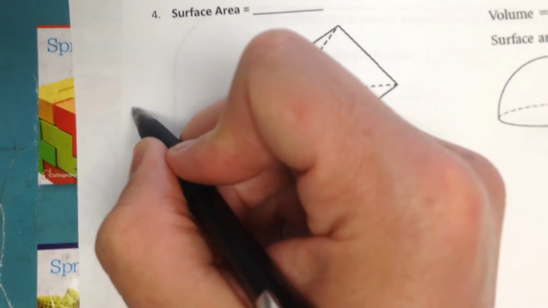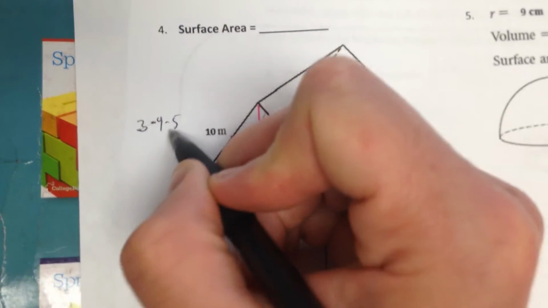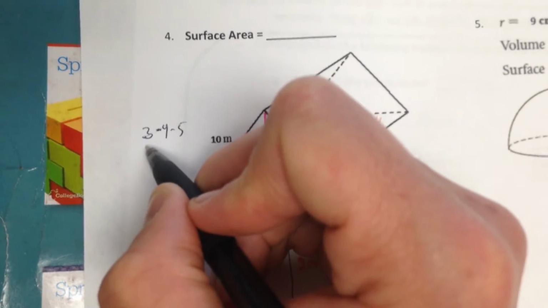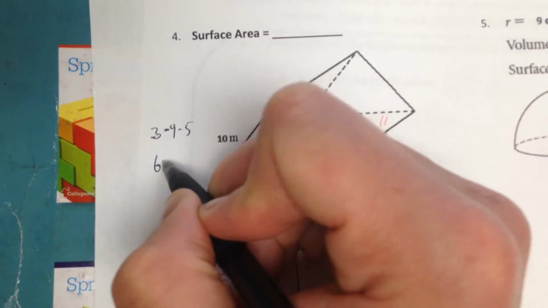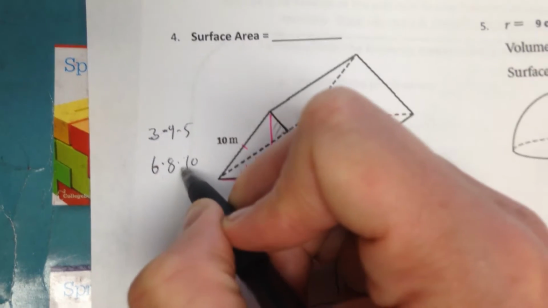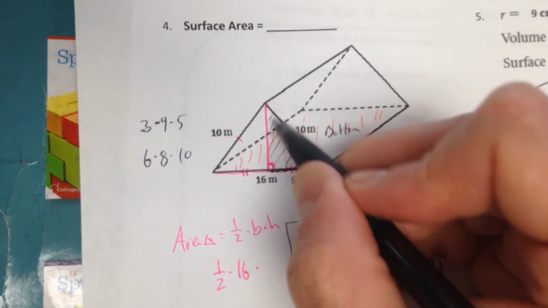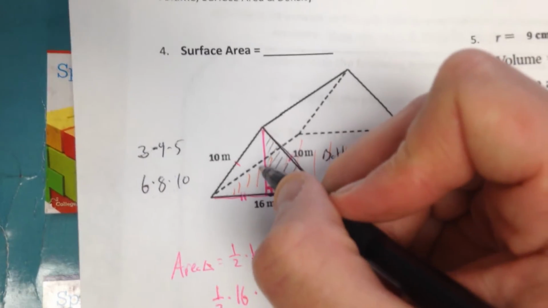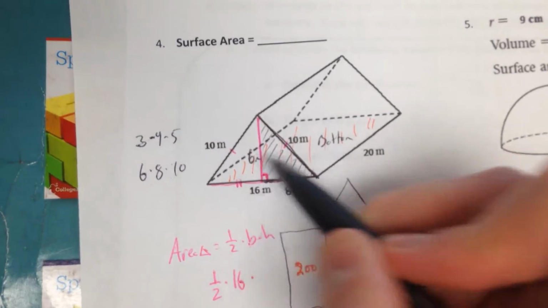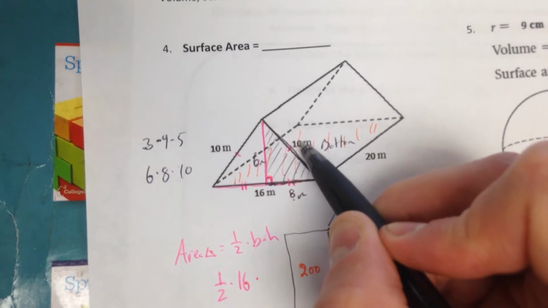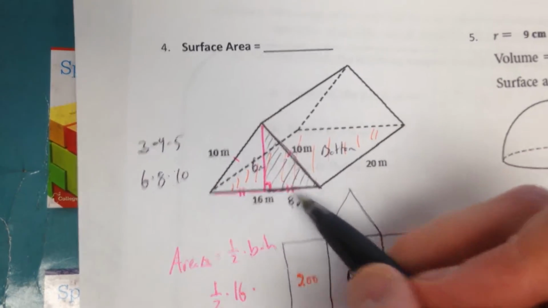Now, knowing that 3, 4, 5 is a Pythagorean primitive, and similar triangles, such as multiplying each of these lengths by 2 to get 6, 8, 10, gives us a Pythagorean multiple, I can tell that this leg, without the Pythagorean theorem, is a height of 6 meters. 6 squared plus 8 squared equals 10 squared. That is a Pythagorean triple.